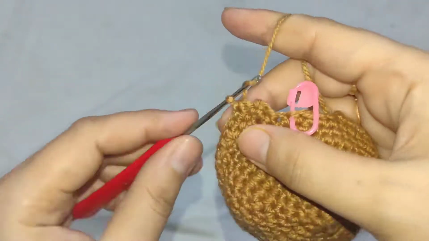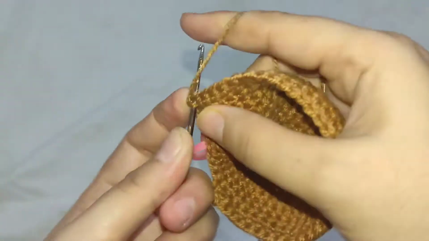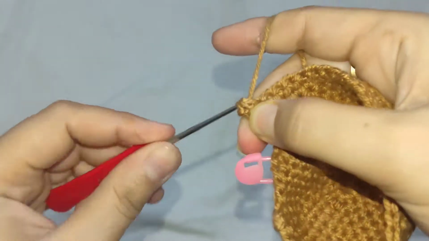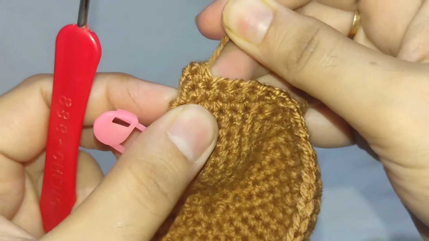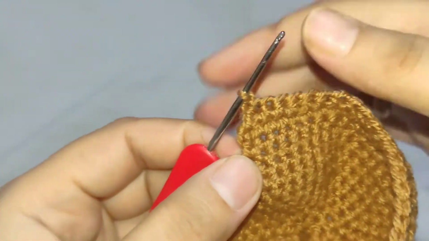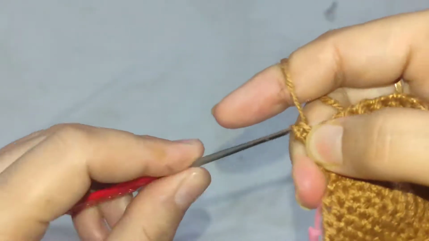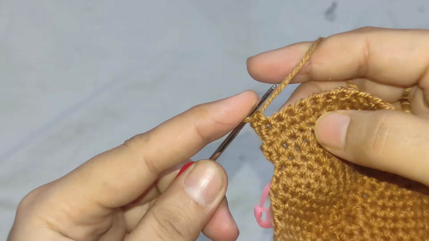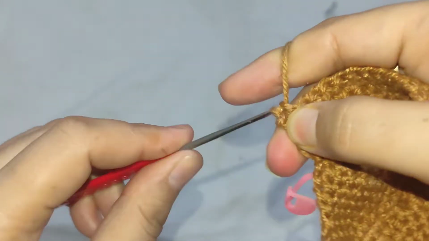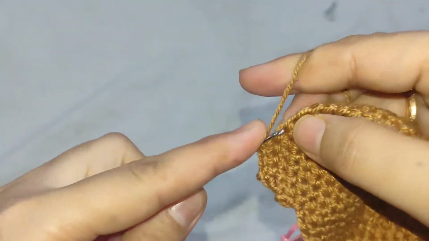Now starting round 13, 1 chain and turn your work. First of all, decrease 1 and 2. Then 36 single crochet, 1 single crochet in every chain, not decrease. 1 single crochet in every chain. 36 single crochet. 1, 2, 3, 4, 5.